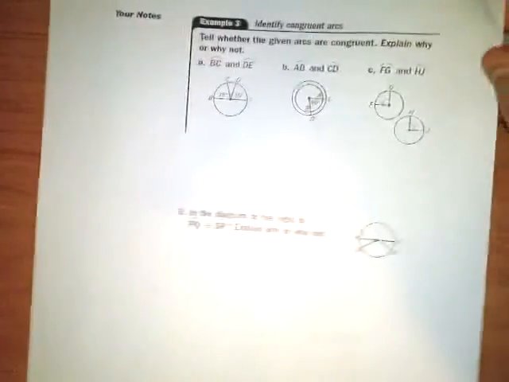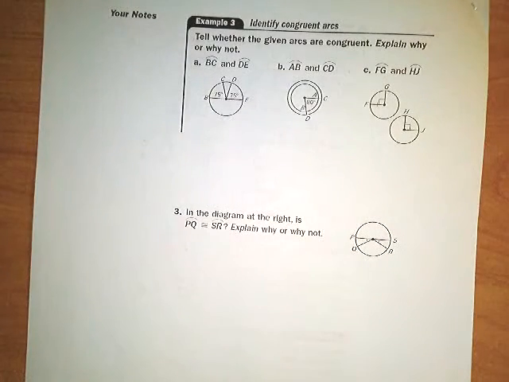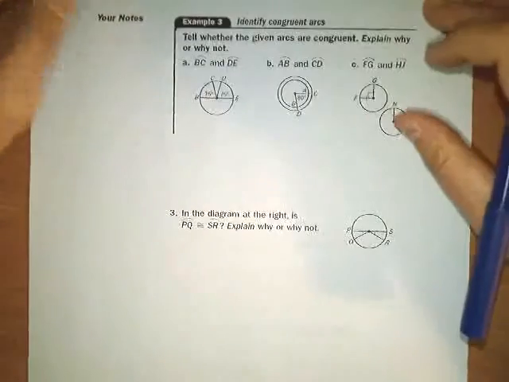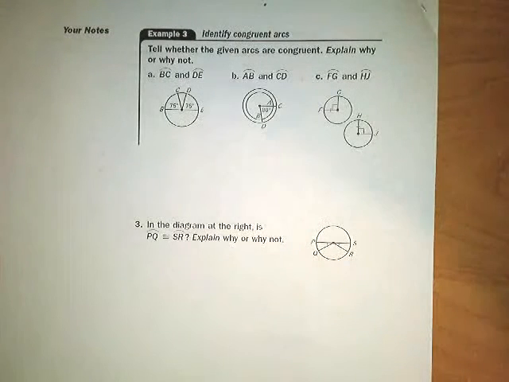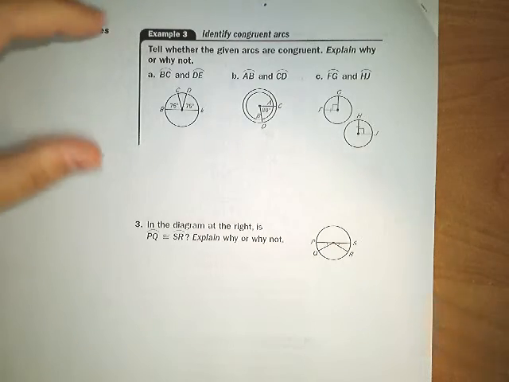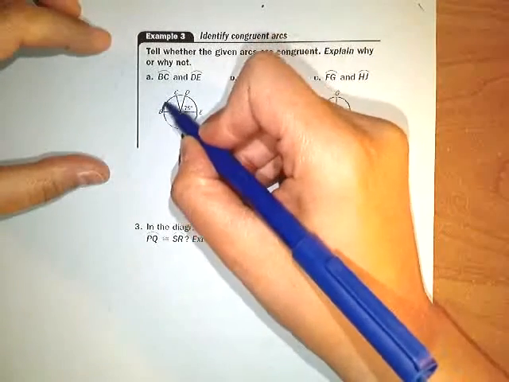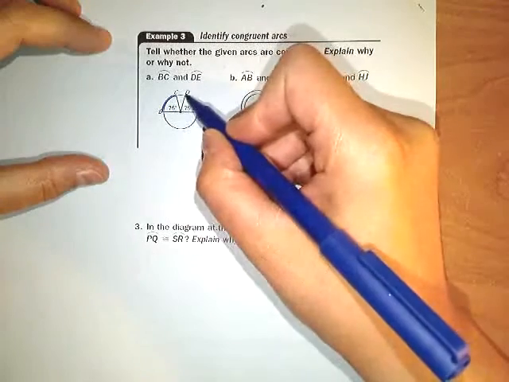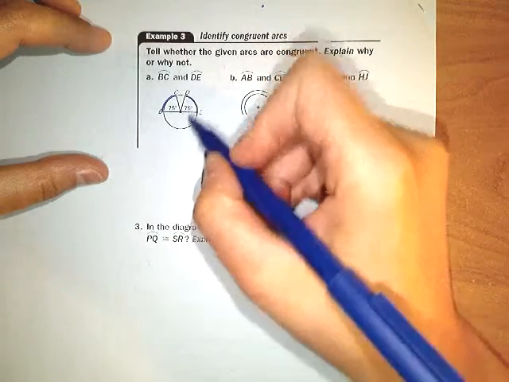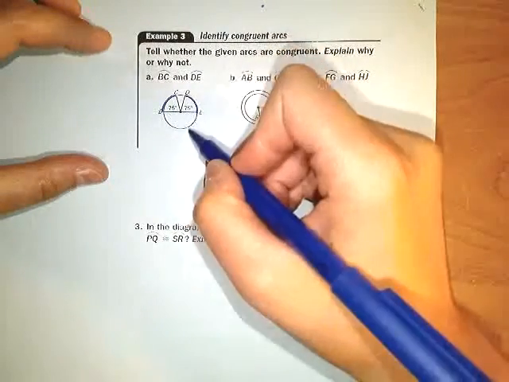All right, and then the last page. Tell whether the given arcs are congruent and explain why or why not. Well, congruent arcs have to have the same measure, and they have to come from circles that are the same size. So as you can see here, arc BC is 75 degrees, arc DE is 75 degrees, and they're on the exact same circle.